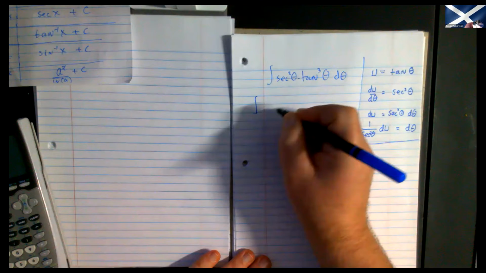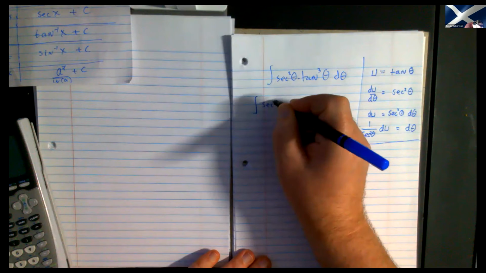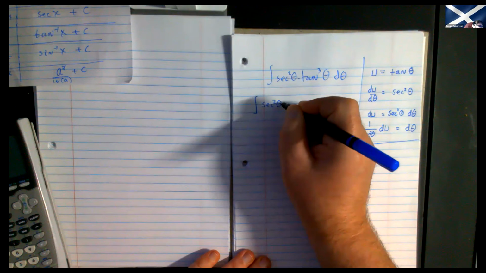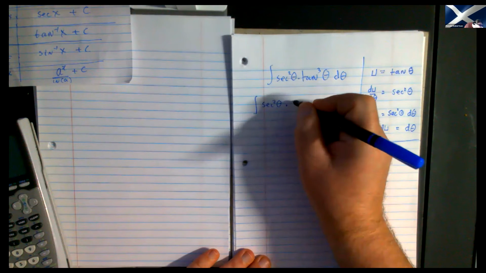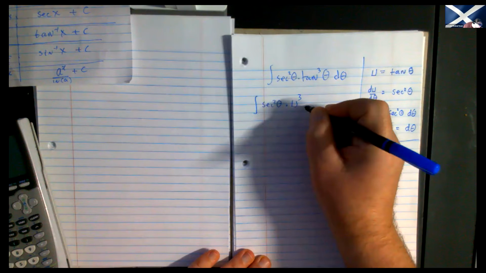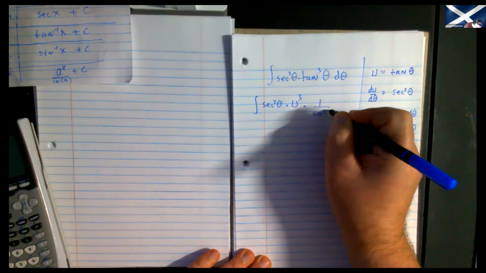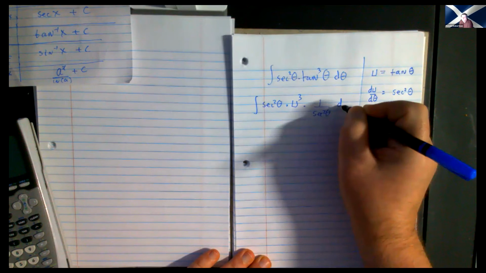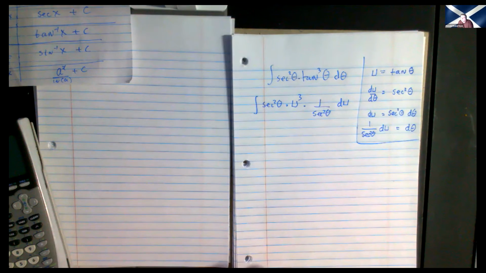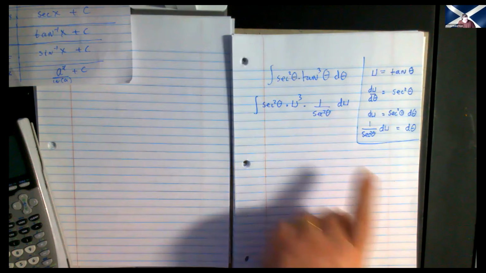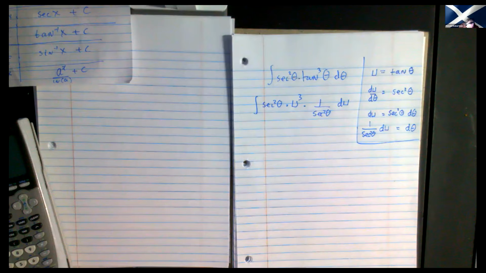I don't know what to do with the secant squared theta, so I'm just going to call it secant squared theta. Tan cubed becomes u cubed, and d theta becomes, do you see why tan theta was a good choice now?